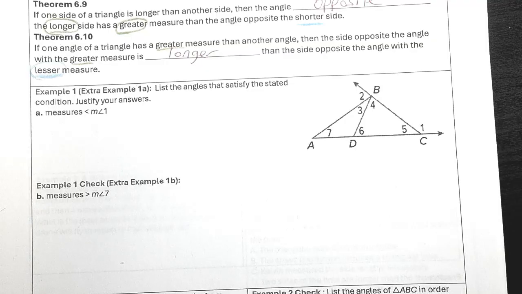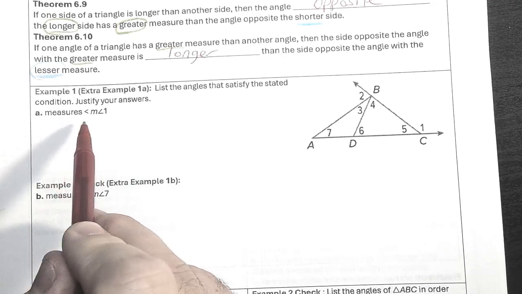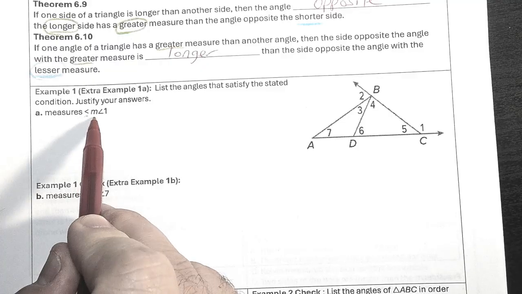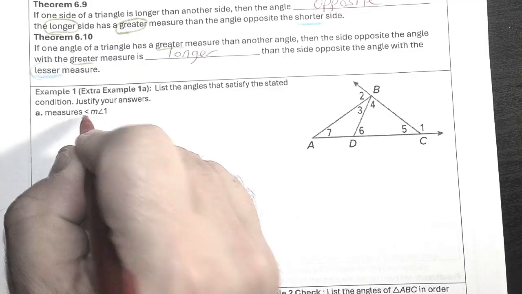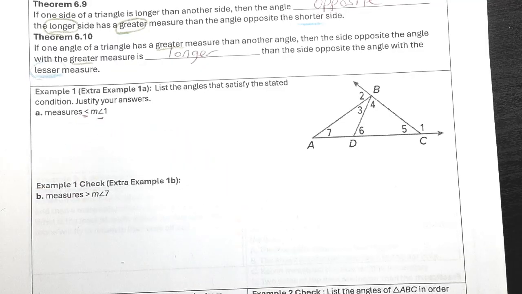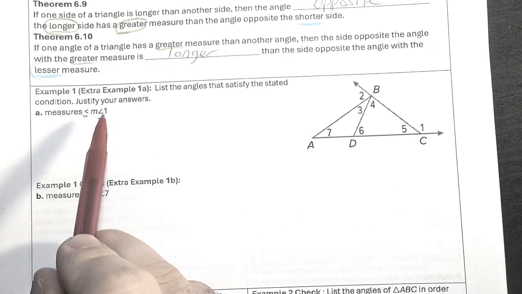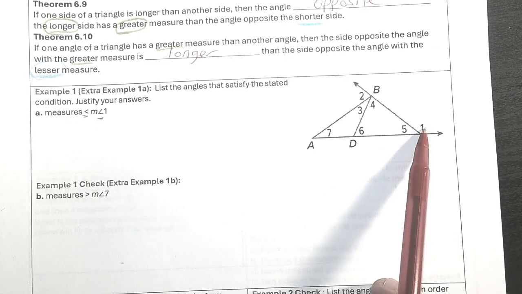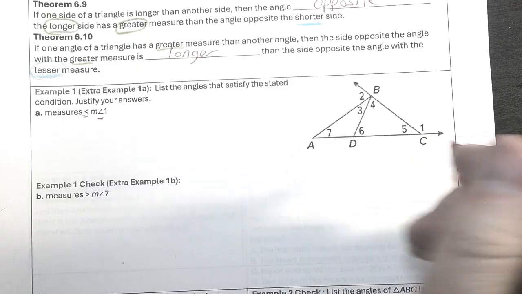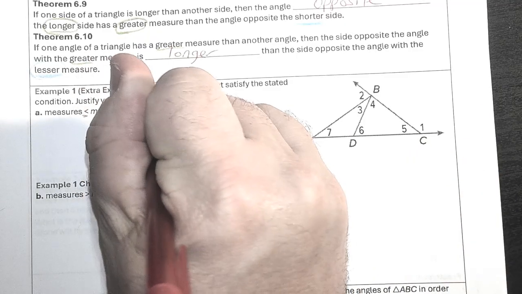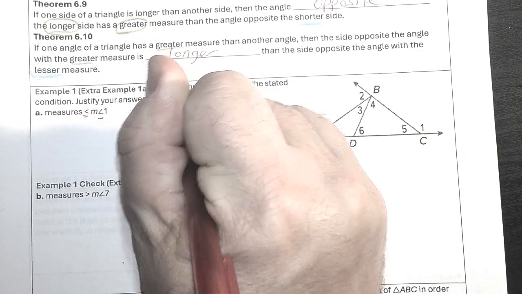Example 1. List the angles that satisfy the stated condition. Justify your answers. So they want the measures that are less than the measure of angle 1. Don't get less than and the angle symbol confused. So remember, angle 1 is an exterior angle.